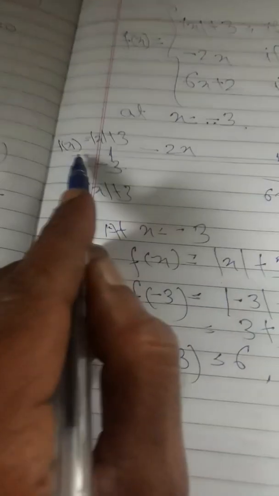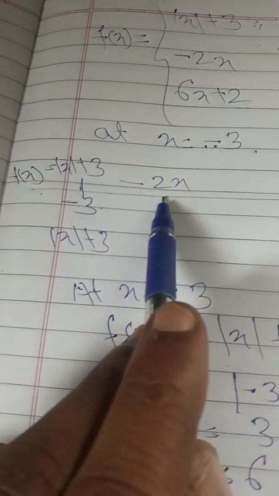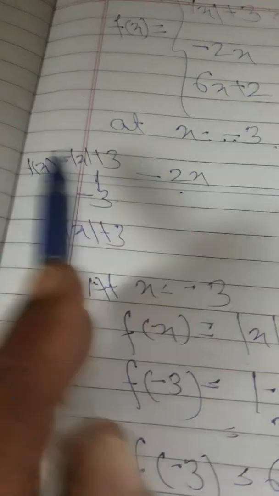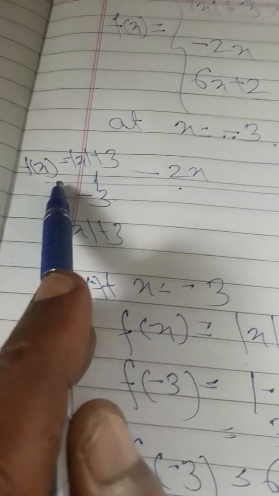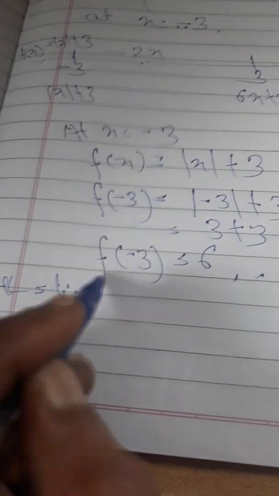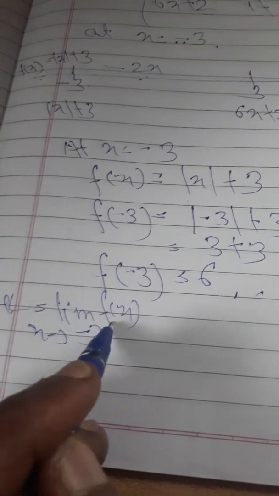Now here for the values less than minus 3 and for the values greater than minus 3, the function is defined in two different manners. So here I have to apply LHL. So here LHL will be limit of f of x as x tends to minus 3 minus.